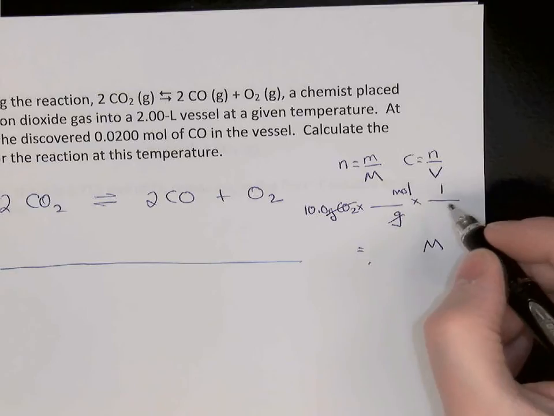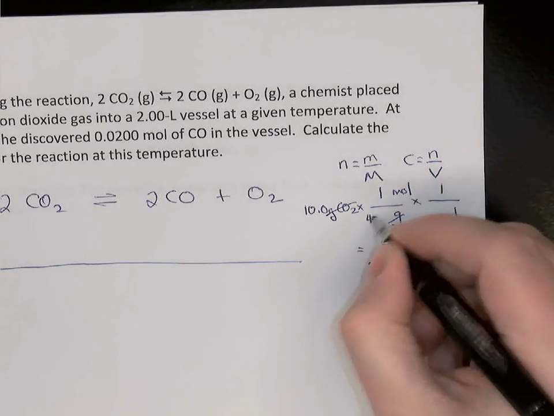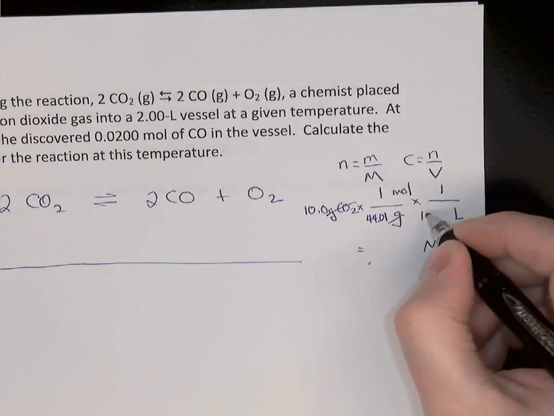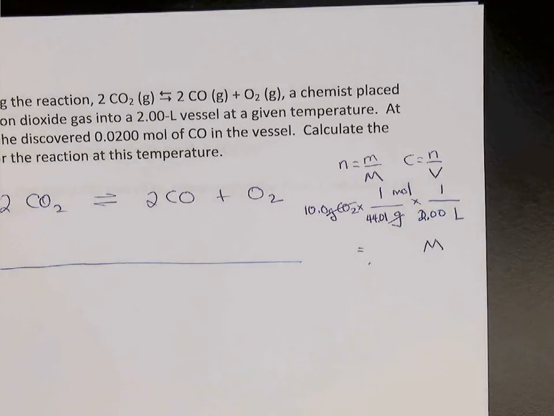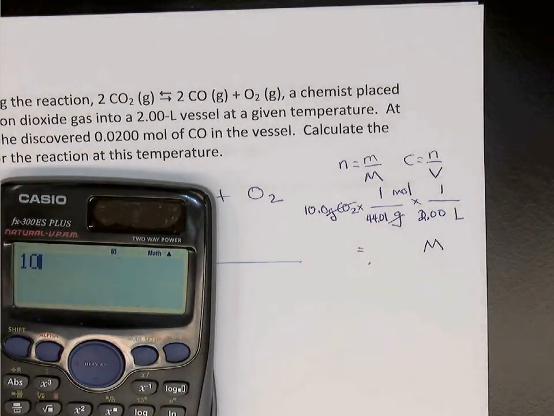So the molar mass of CO2 from a periodic table, 1 mole weighs 44.01 grams. Our volume was 2.00 liters. So now, with a calculator again, we have 10 grams divided by 44.01 and divide by 2.